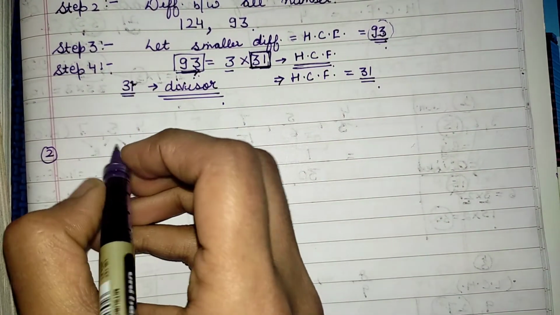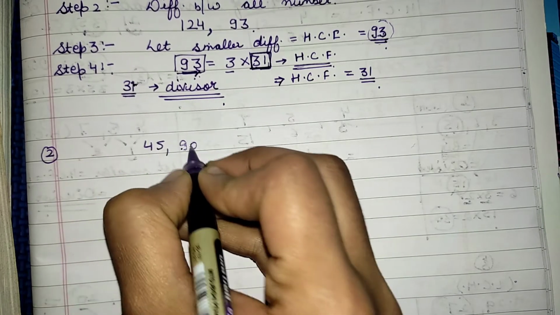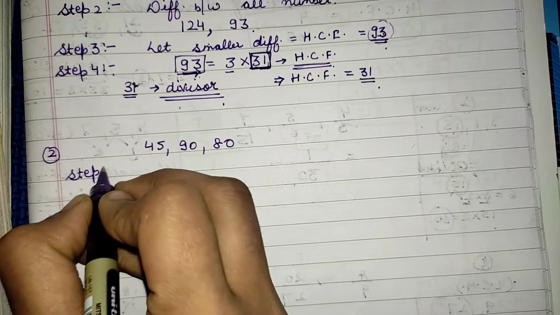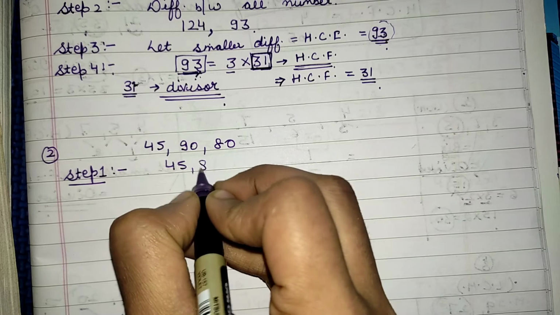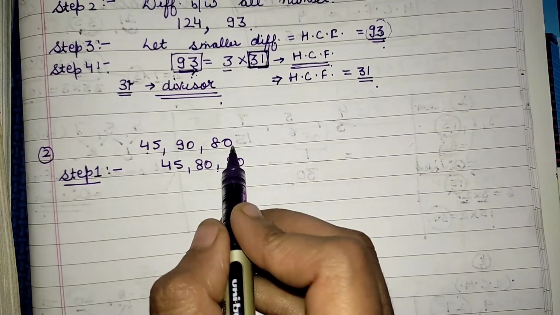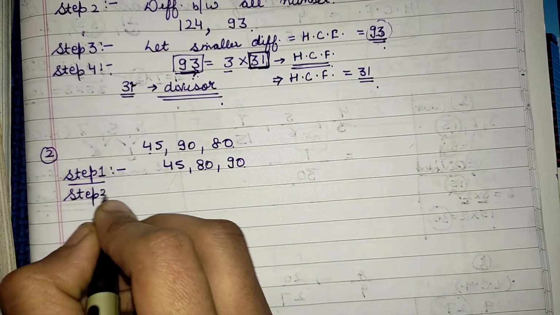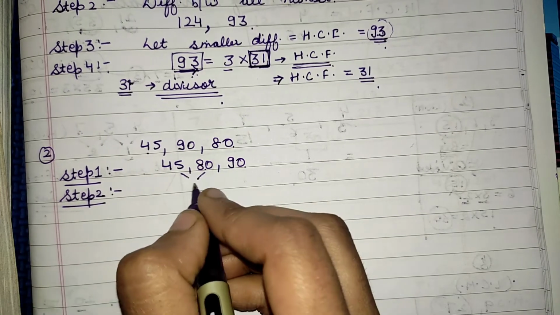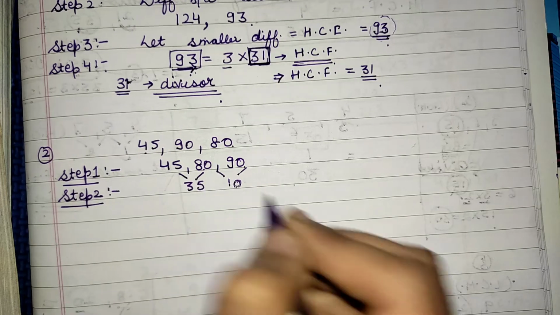Then moving to question number 2. Let us suppose the numbers are 45, 90 and 80. Step number 1 is to write all of my numbers in the ascending order, which is 45, 80 and 90. Step number 2 is to take the difference between all of these numbers.